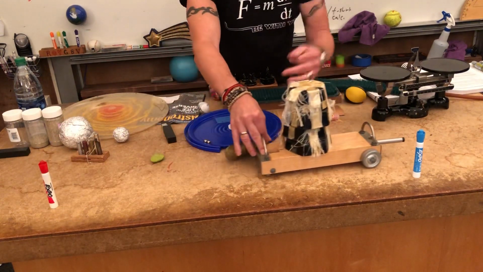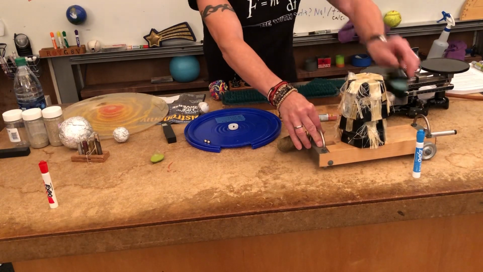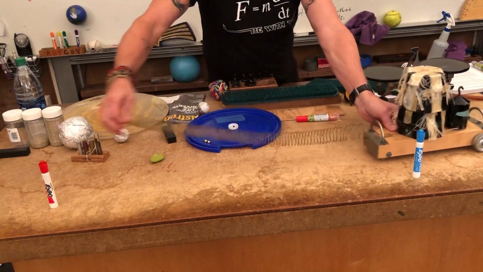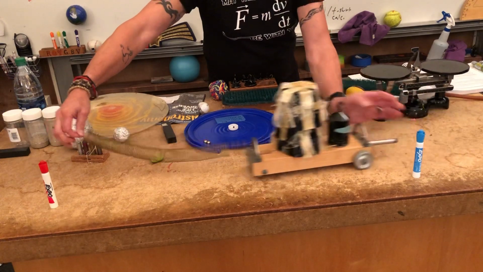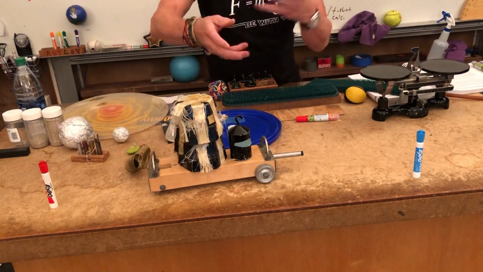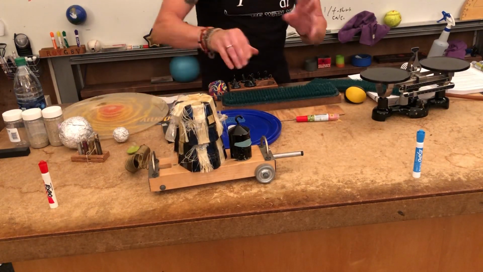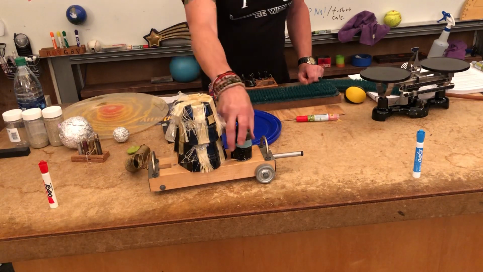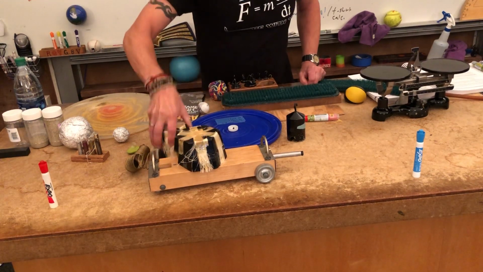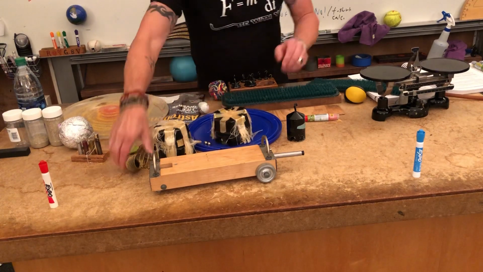You can imagine really loading it up. And if you took measurements of time and distance and all that stuff, you can figure out how much. We're not doing that. How does that work for decreasing speed?